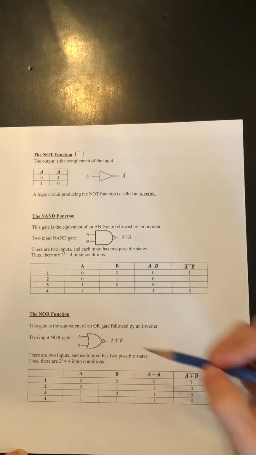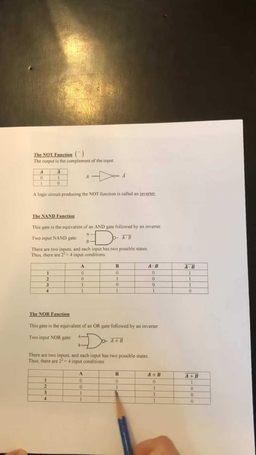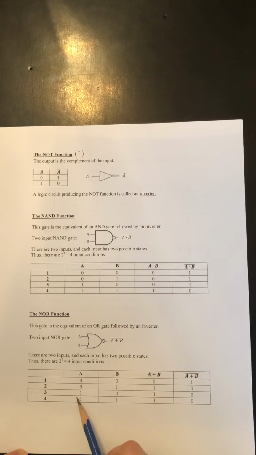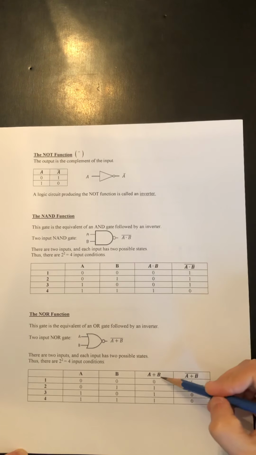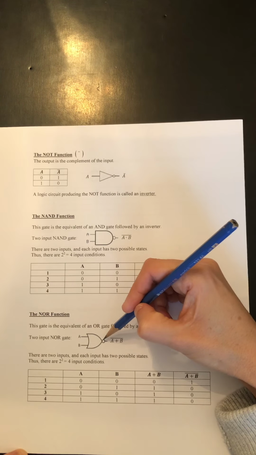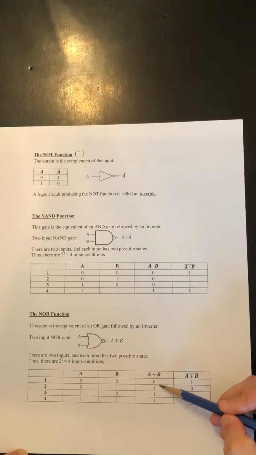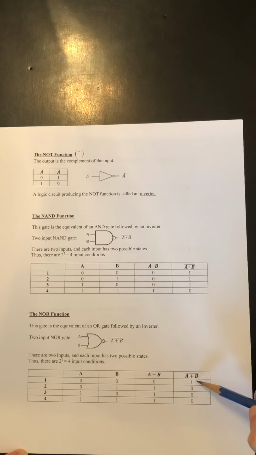However, more importantly, since we're talking about NOR, once we have this established using the pattern, we add. So 0 plus 0 is 0. 0 plus 1 is 1. 1 plus 0 is 1. And 1 plus 1 is 1. Okay, so this is Boolean adding. And now that we've got this, this would be for our OR gate. And then because of the circle here, we actually want one more column for NOR. And we take the opposite of this column here, which will be 1, 0, 0, 0. Okay, so I hope that makes sense to you.